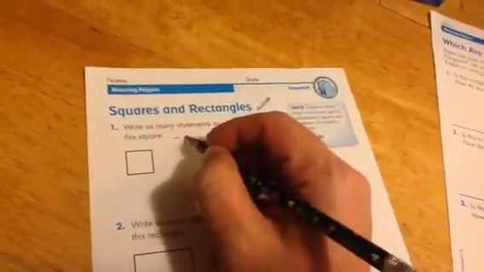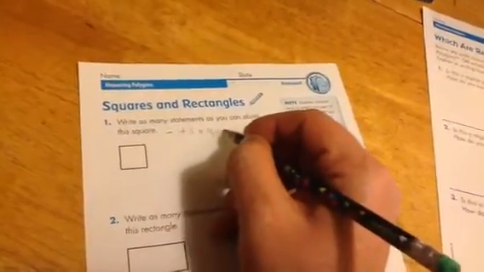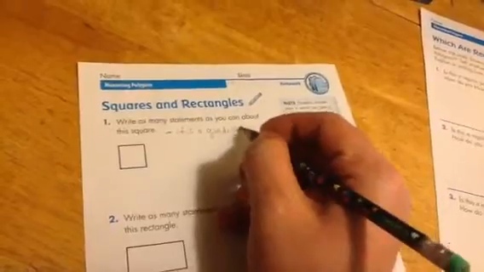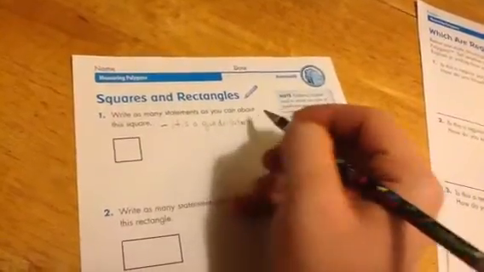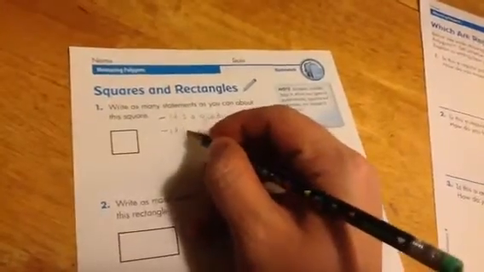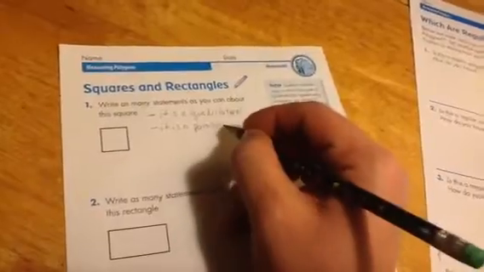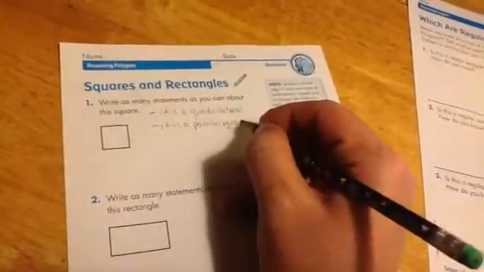There are things you can write, like it is a quadrilateral. Okay, what else is it? It is a parallelogram. That's true too.